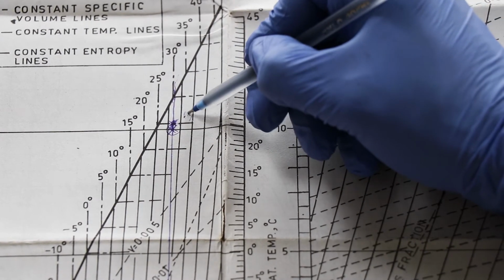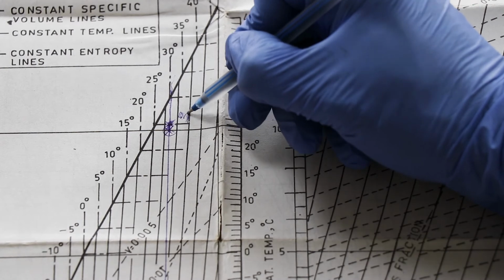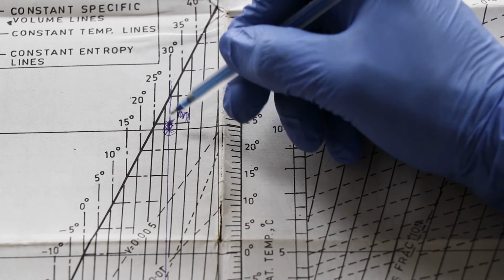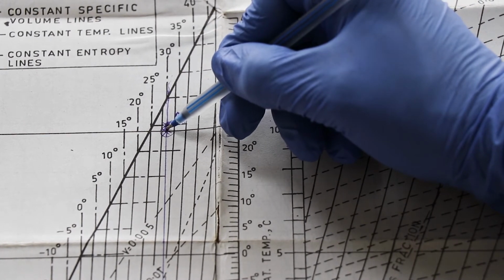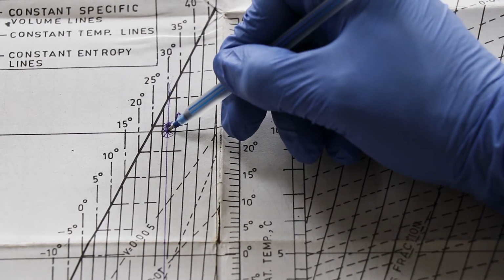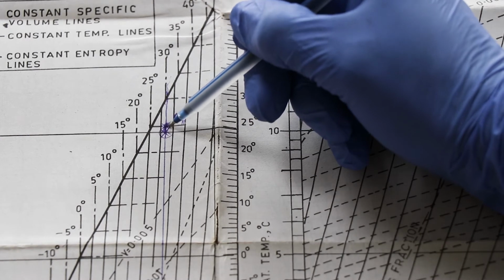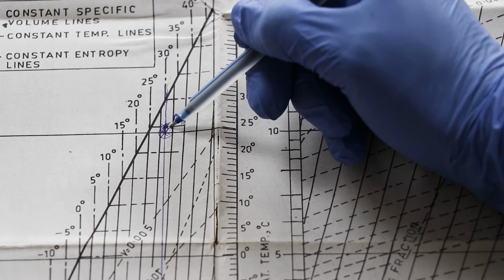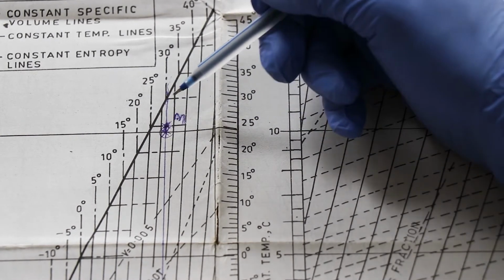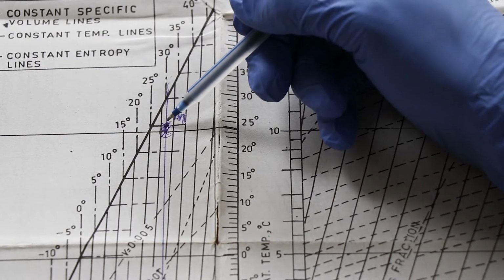After condensation, we are in the two-phase zone. We are not in the pure liquid zone. Some portion of the refrigerant has become liquid and some portion is still in the vapor state. So this is point number 3, which is shown over here.